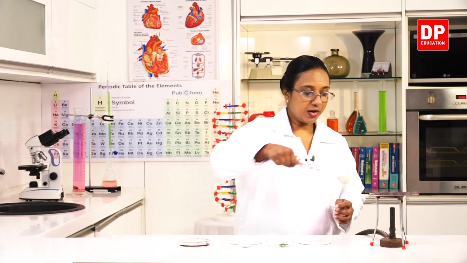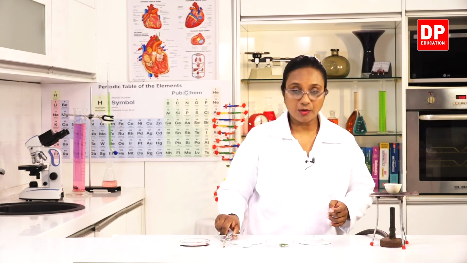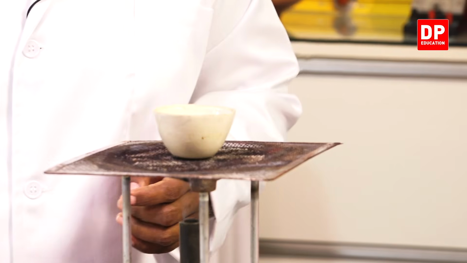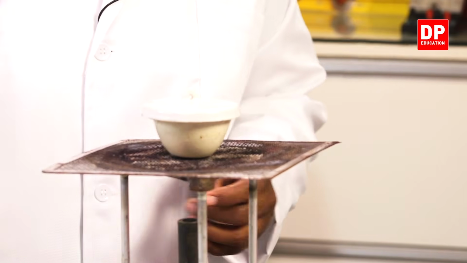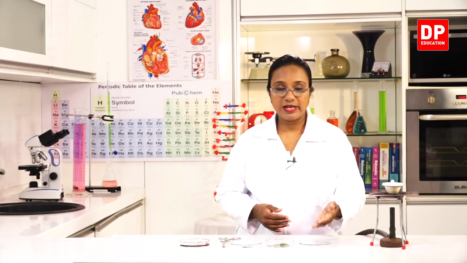Then what we do is we place it on the tripod on top of the wire mesh and I will close it with the lid. After it gets heated up for some time, we will remove the lid and cover it with the watch glass so that the vapor that is coming out will condense on this watch glass.